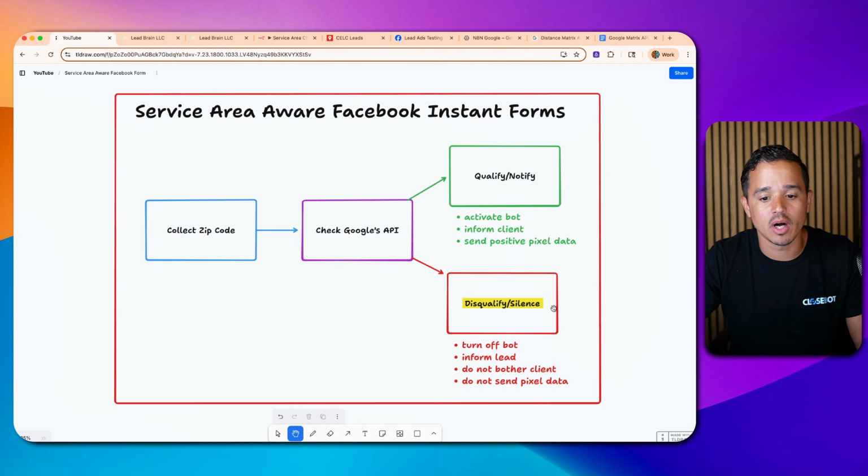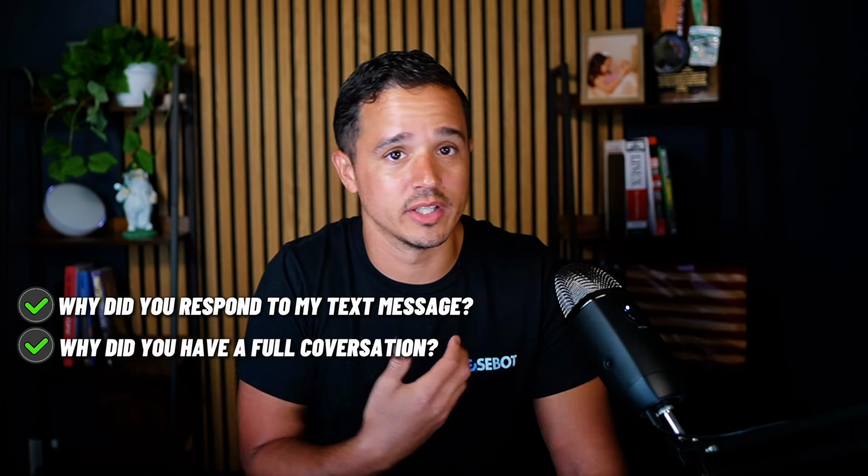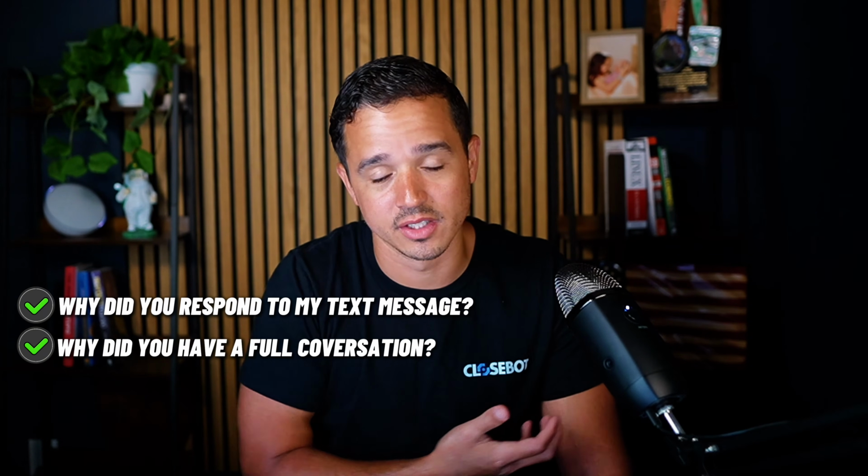And for disqualification, maybe we just want to silence this lead. So maybe we want to turn off the bot, don't activate the bot. If we activate the bot on an unqualified lead, we're spending money every time that person sends a message. We use AI to process it and we respond, and we're also leading them on, which sometimes can make them upset, like, hey, why did you respond to my text message? Why did you have a full conversation if you knew we were outside of your service area?